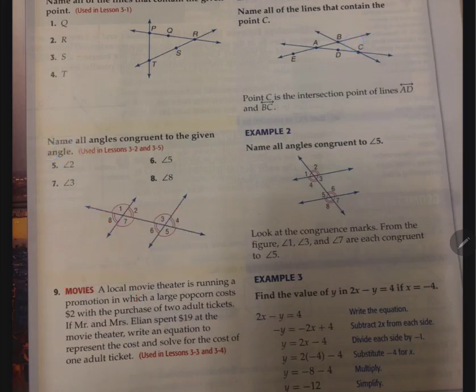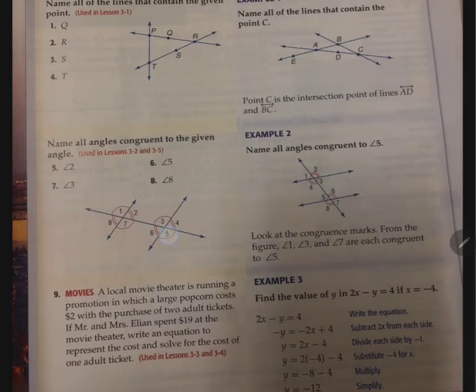All right, now let's do number 6. Number 6 says angle 5. Well, we're going to do the same thing. Let's go ahead and name all the angles that are congruent to angle 5. Well, where's angle 5? Angle 5 is this guy right here. We can just look at the picture and see exactly what angle this is, the same shape. Angle 7 would be the same shape. Angle 1 would be the same shape. And then angle 3. So it's angle 7, let me go back and see. So we're looking at this one right here.